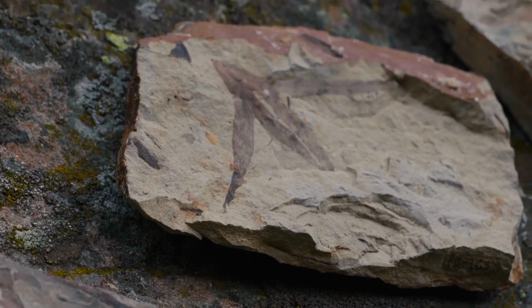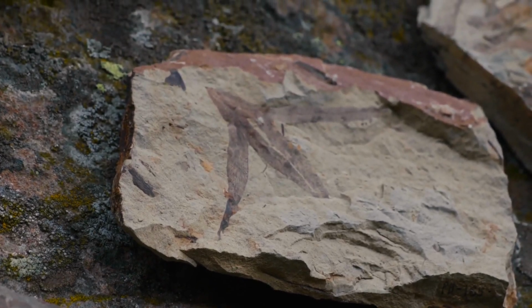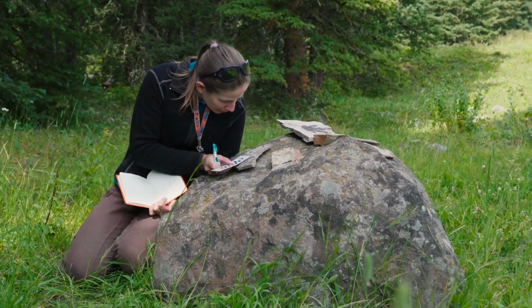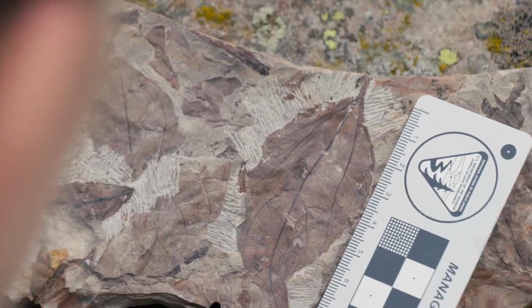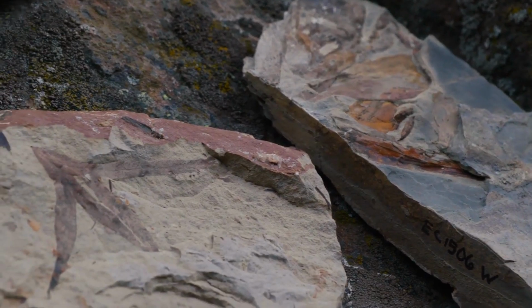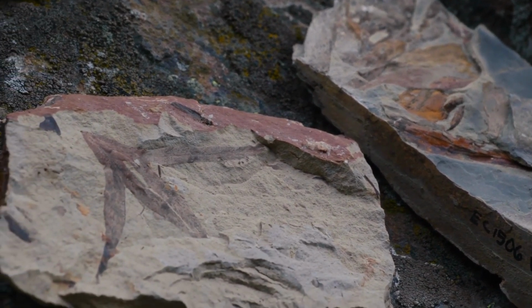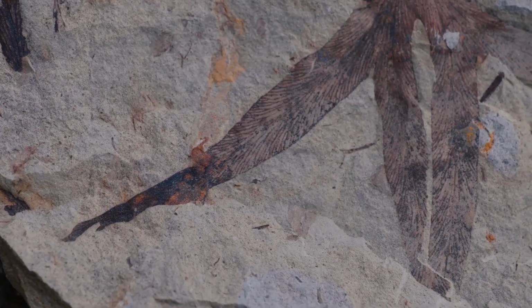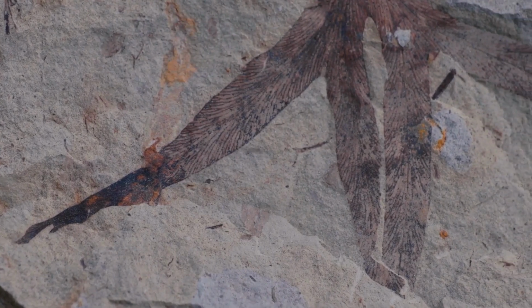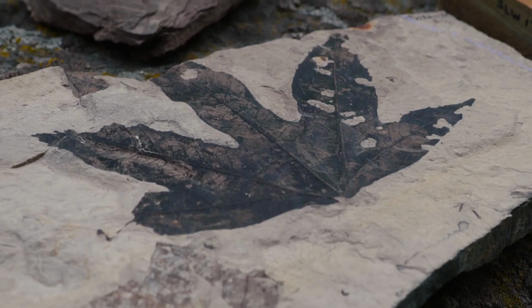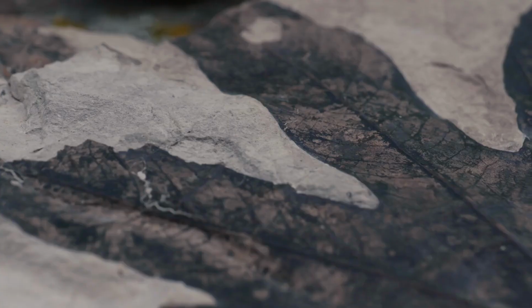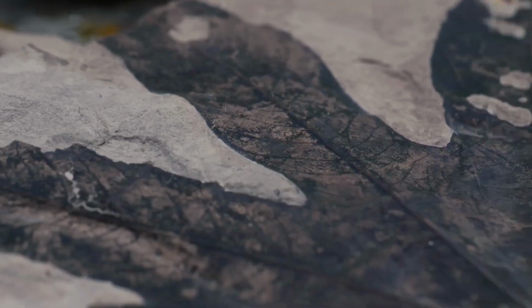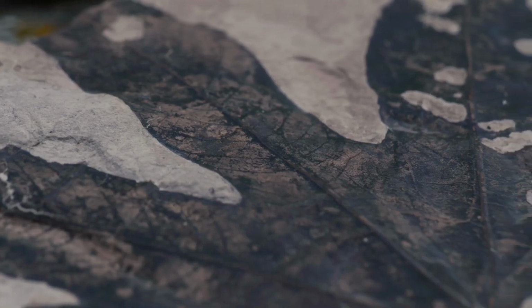Dr. Ellen Currano from the University of Wyoming uses fossil plants to investigate ancient forest ecosystems. One of the coolest things about plant fossils is that you can use them to interpret what climate was like. If you can just identify the fossil and you know what it is, if it's something that is around today or maybe something closely related is around today, we can look at where that species lives today.